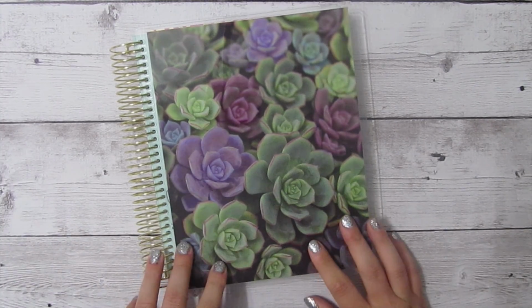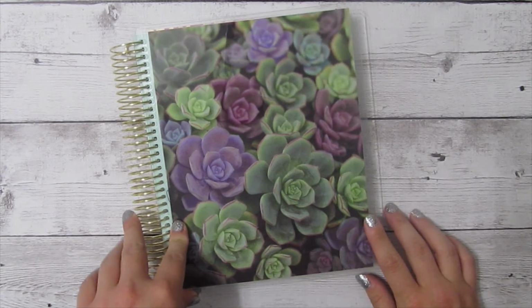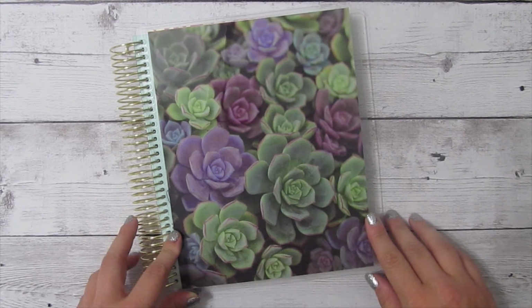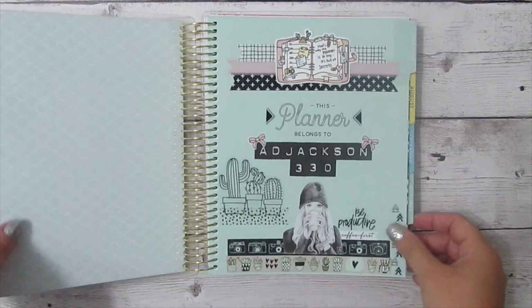In addition to doing a weekly plan with me, I'm also going to do a flip through of my social media planner, how I have it set up, and show you some of my favorite functional and decorative stickers that I use for social media planning.